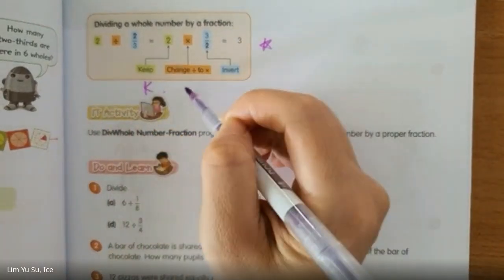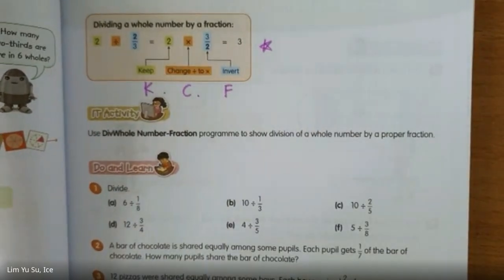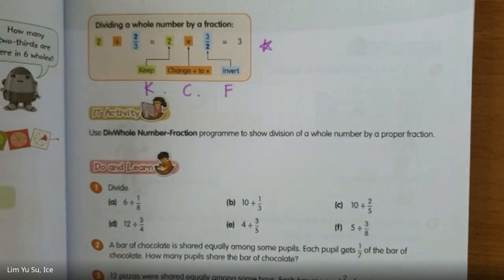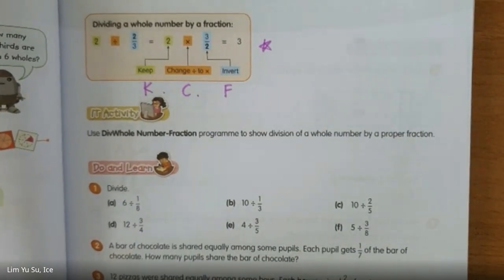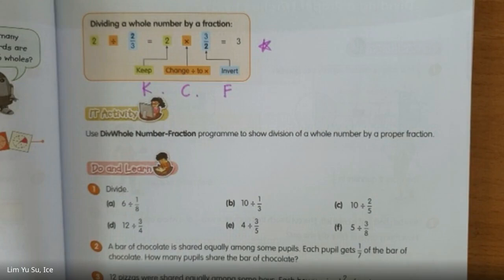Keep, change, invert or flip. Flip because it's easy to remember. Instead of KFC, it is KCF. But if you cannot remember how to do division of fraction, yes, you probably will become the Kentucky Fried Chicken. Get fried because you don't know how to do.